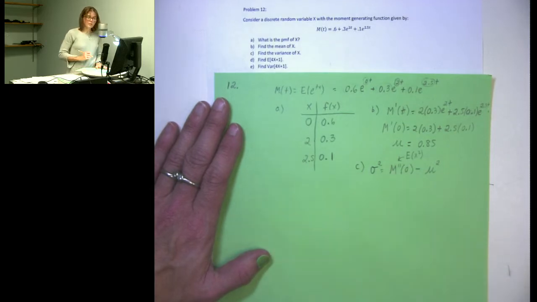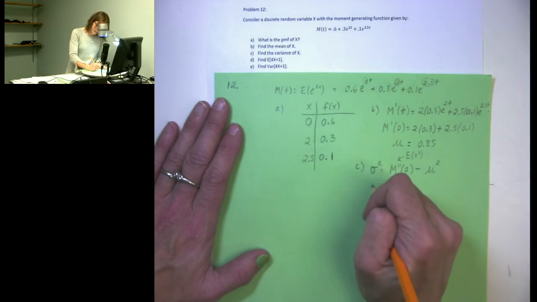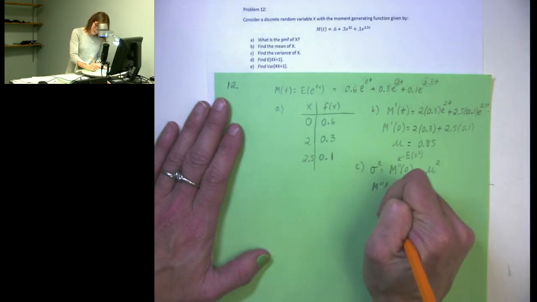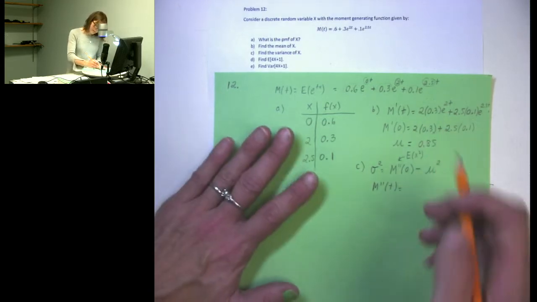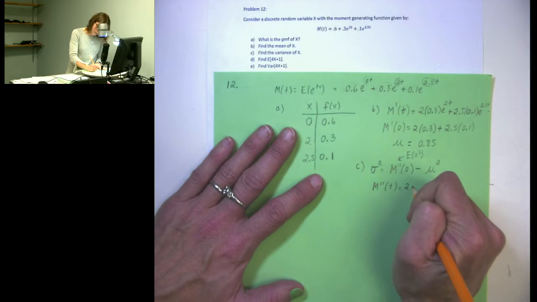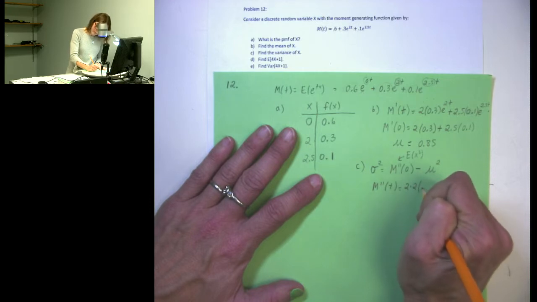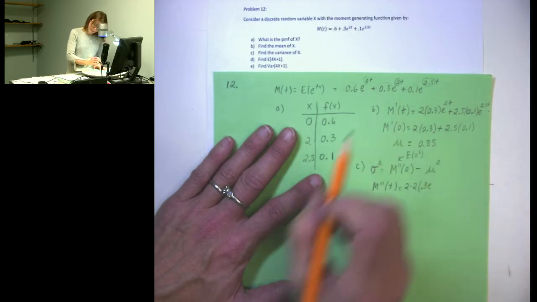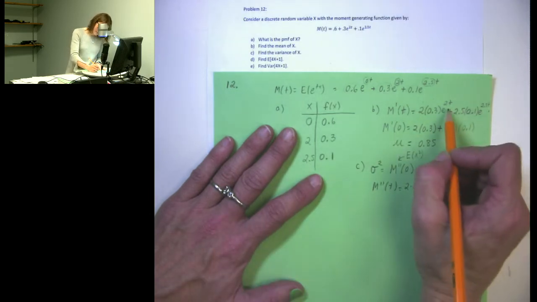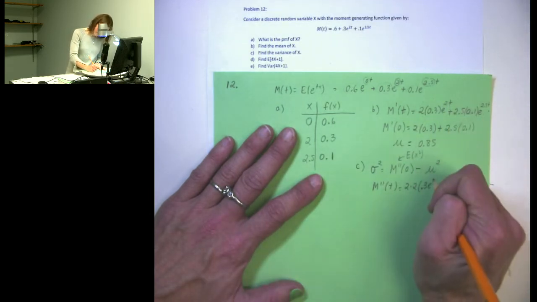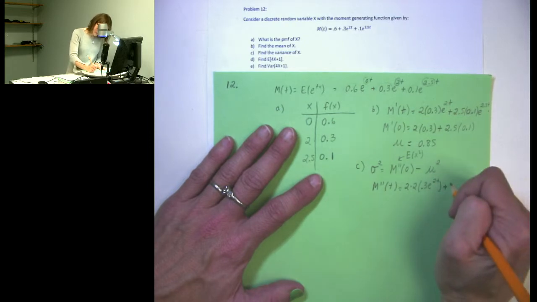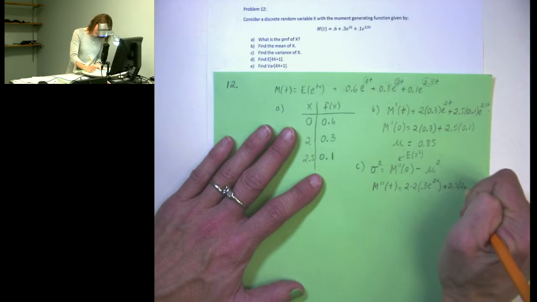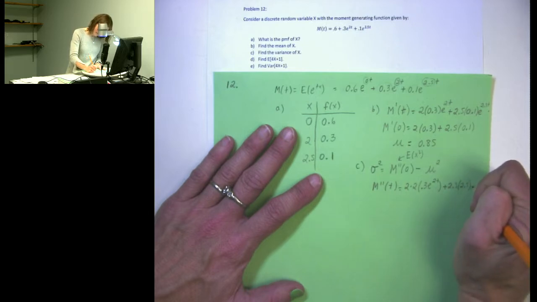So let's start with the second derivative of the moment generating function. m double prime of t is going to be 2 times 2 times 0.3 times e to the 2t plus 2.5 times 2.5 times 0.1 times e to the 2.5t.